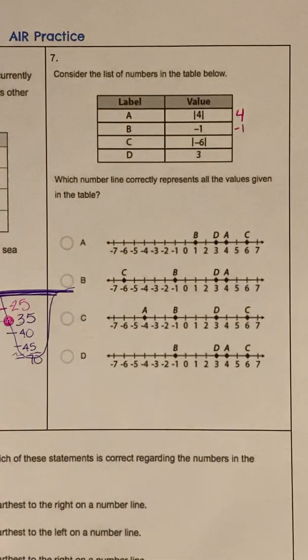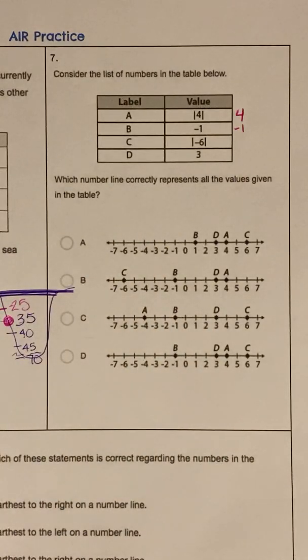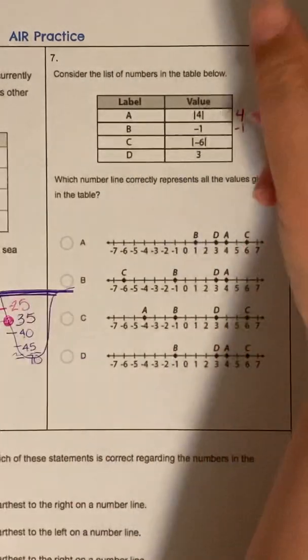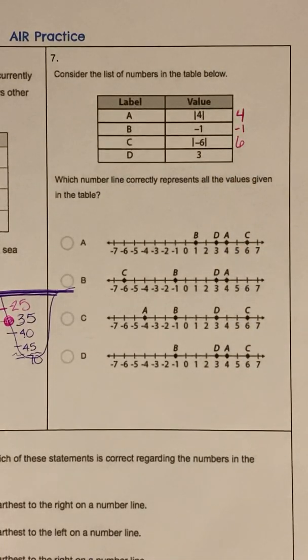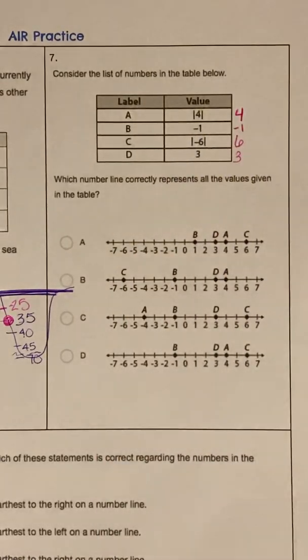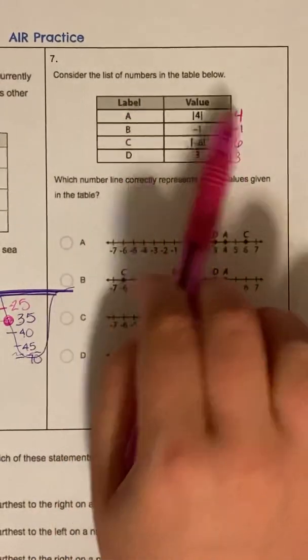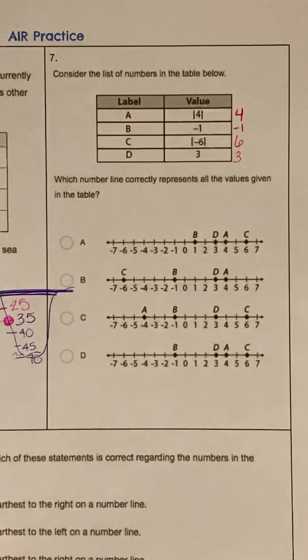So what's the positive of negative 6? 6. Absolute value is always going to take the positive of the value, and it's going to be 6. And then we just have a regular number 3 here. So now we have A equals 4, B equals negative 1, C equals 6, and D equals 3.